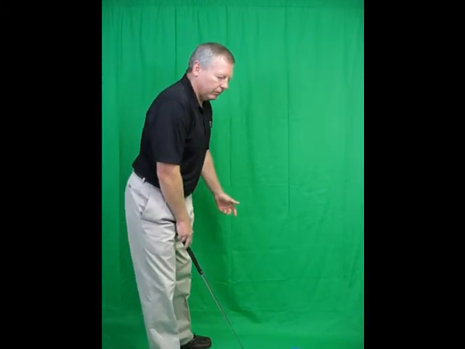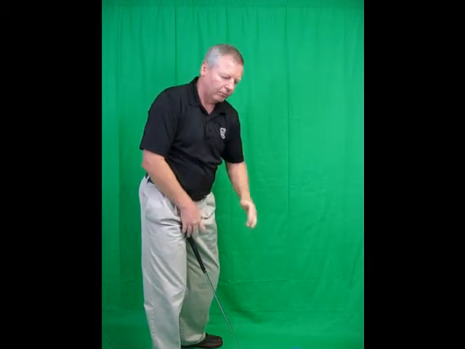So here's what I suggest is a better definition of swing plane angle, and that is the angle which your left arm, I'm obviously talking for a right-hander, makes relative to the ground. So a high swing plane is a high angle, and a flat or shallow swing plane is a shallow angle.